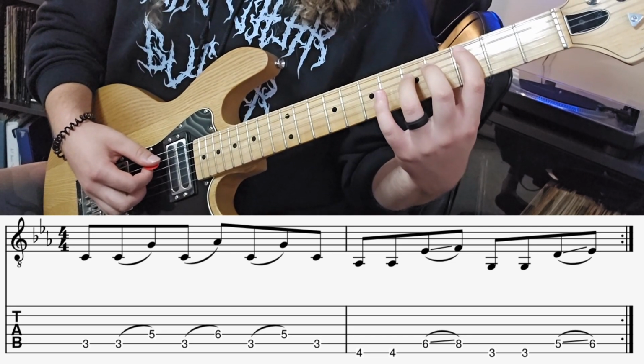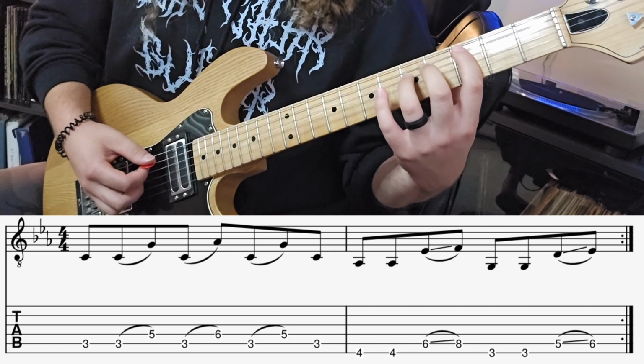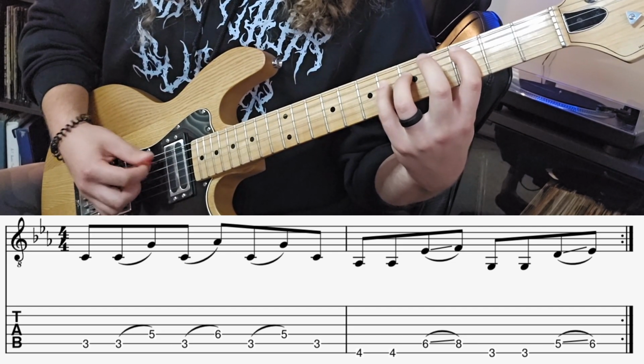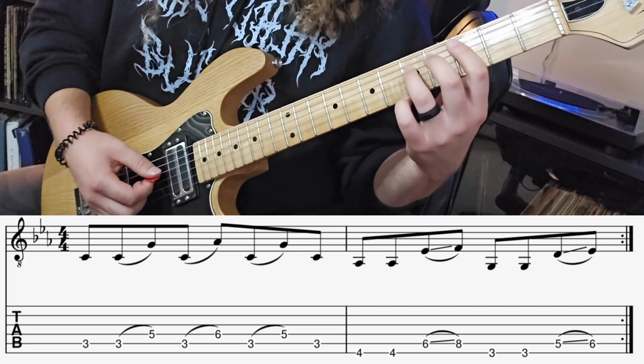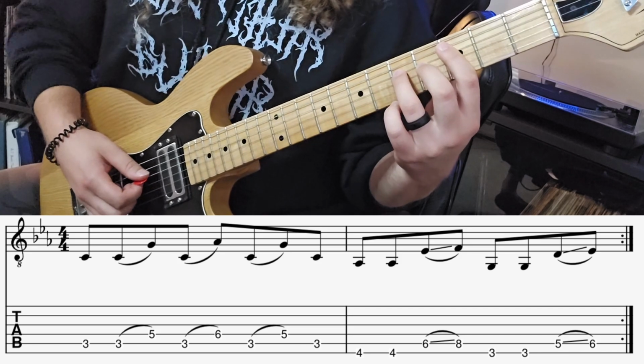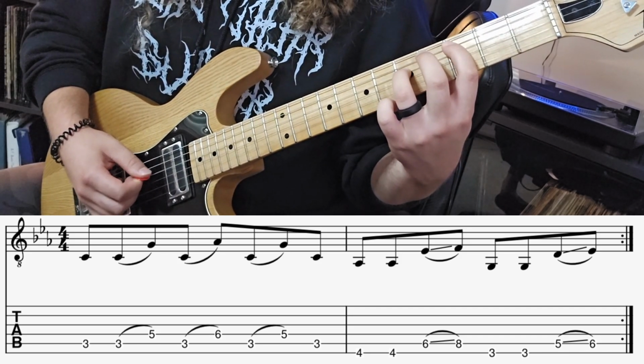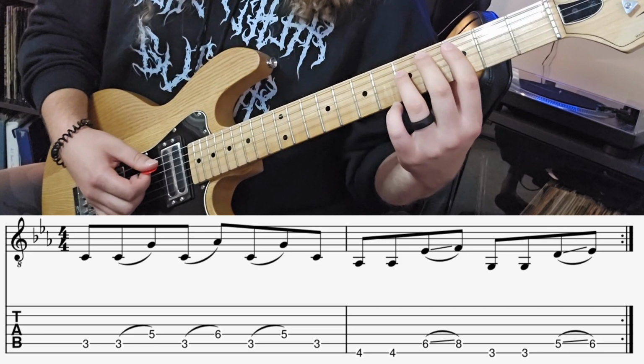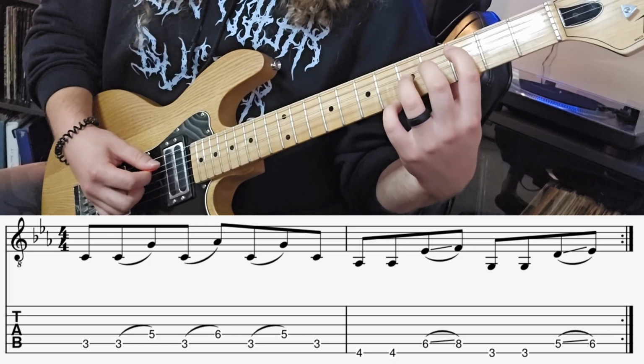Before going back to the 3rd fret of the A string one more time. Then you're going to play fret 5 of the D string and then fret 3 of the A string. So here's what we've got so far.